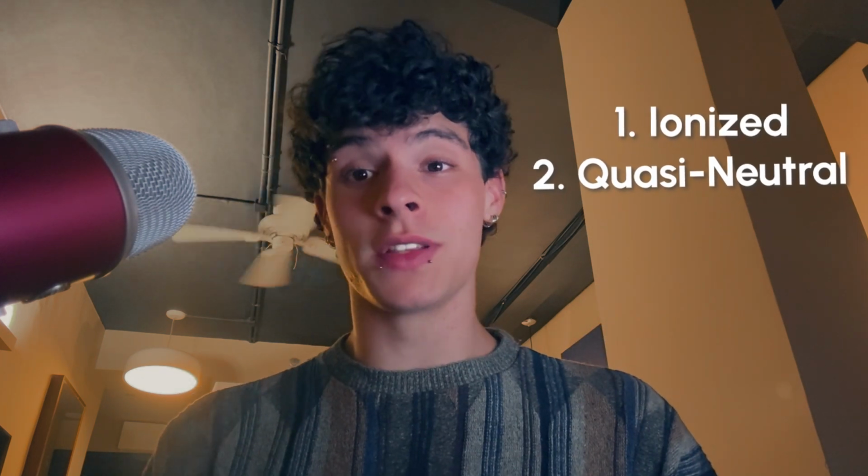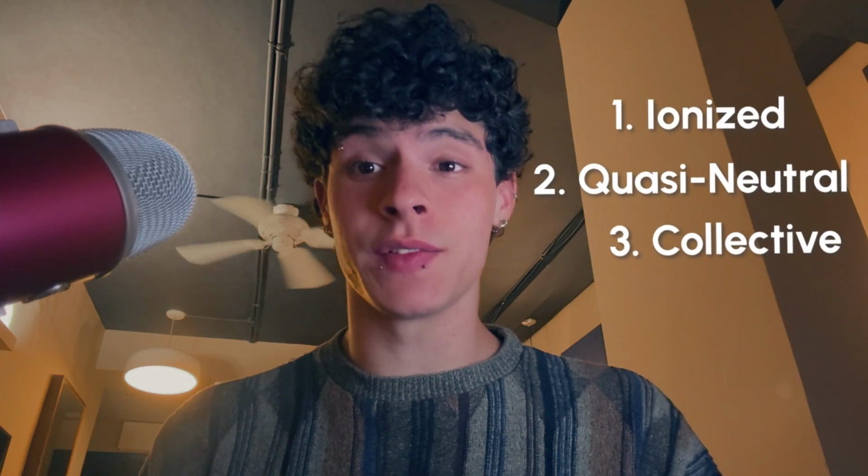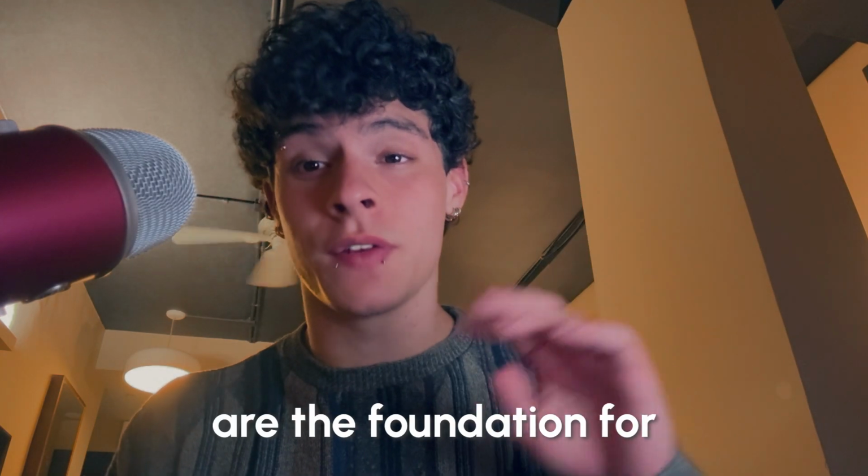So let's review the main ideas. Fusion plasma is ionized. Electrons and ions move separately. It is quasi-neutral. Positive and negative charges mostly balance, but local charge separation still matters. It's collective. The plasma shields, oscillates, supports waves, and responds as a system. And it's magnetized. Charged particles spiral around magnetic field lines. These four ideas are the foundation for the rest of the series.